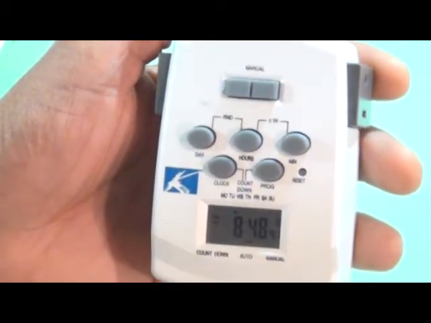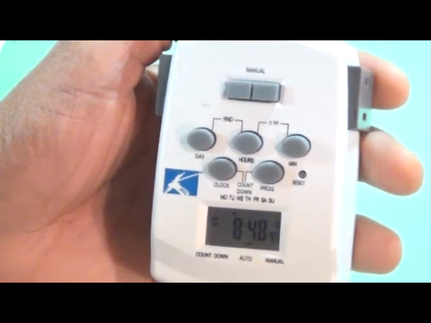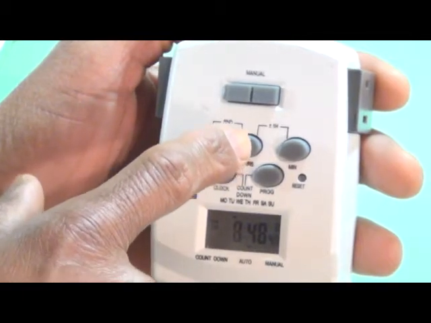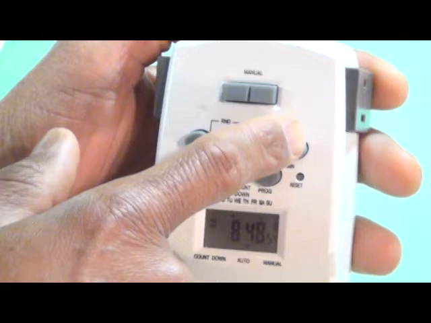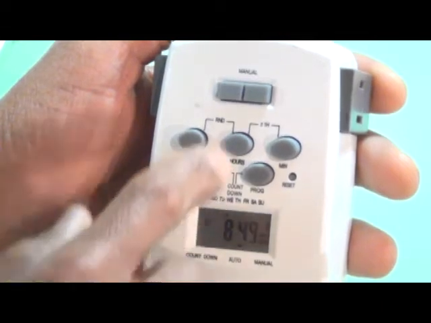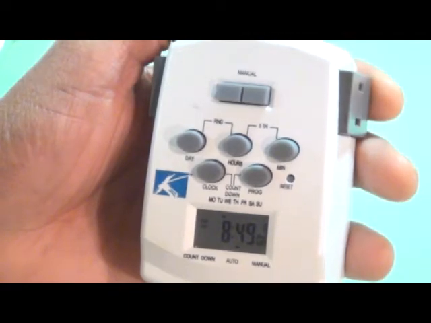The other operating function that you'll use on a regular basis is to change the daylight savings time. You'll see here there are arrows leading from two different buttons. It leads from the hours and the minutes buttons, and it has a plus or minus 1 hour up there. Whenever you see the arrows, that designates that you need to press those buttons together for that particular operation.